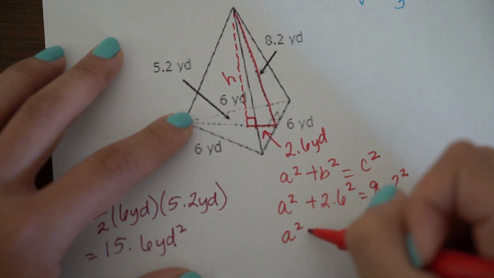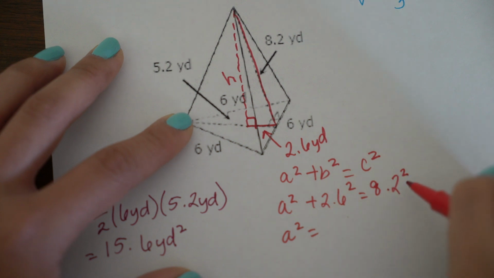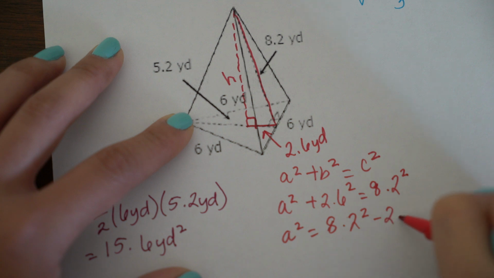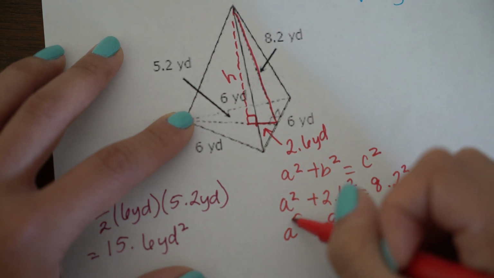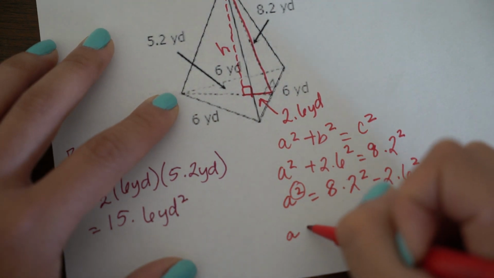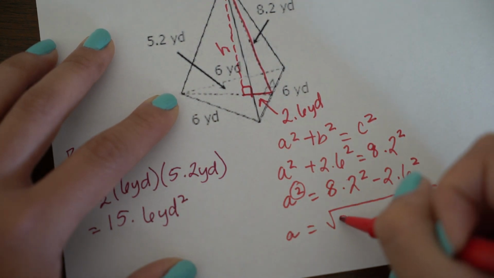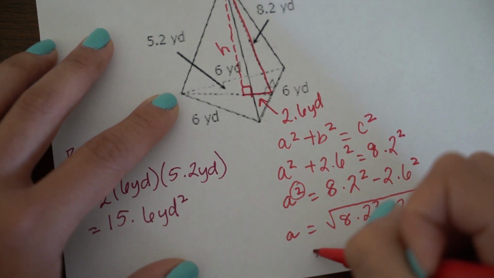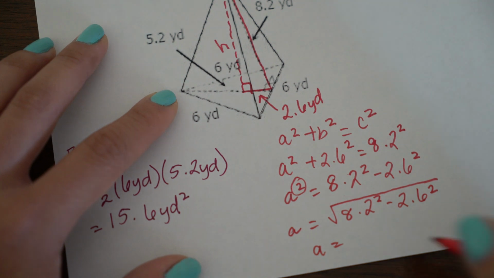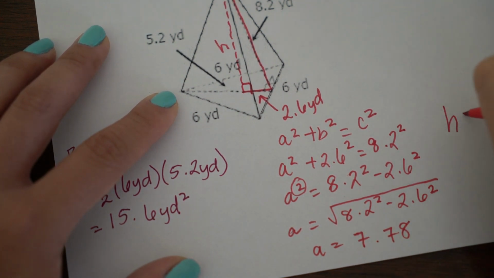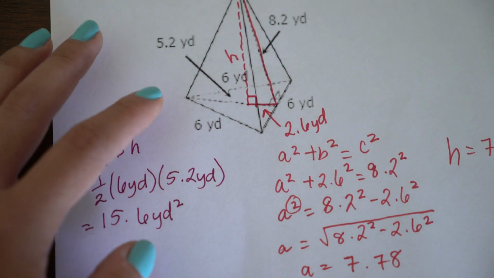I'm going to solve for a squared. So I'm going to move over the 2.6 squared to the other side by subtracting. And then I'm going to take the square root to get rid of this squared. Rounding to the nearest hundredth, I get a to be 7.78. So therefore our height is 7.78 yards.